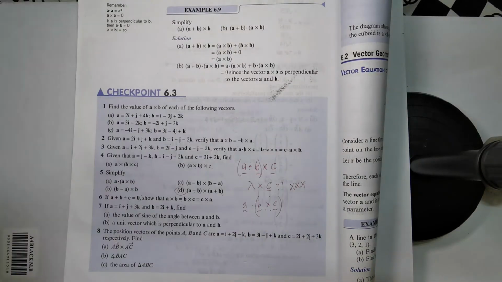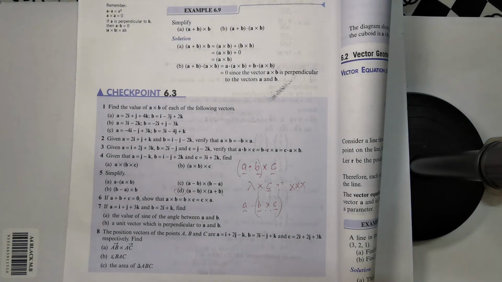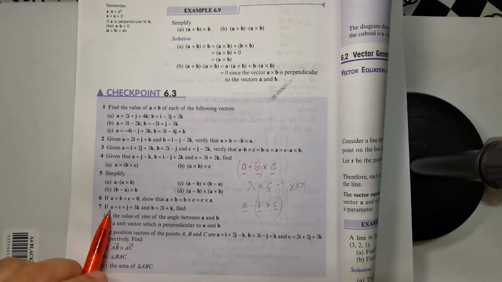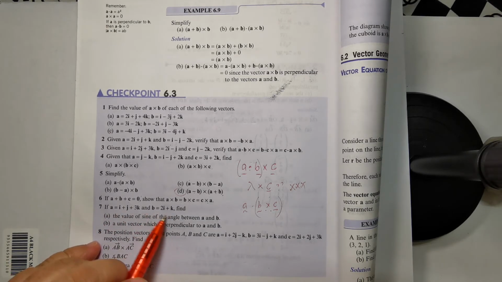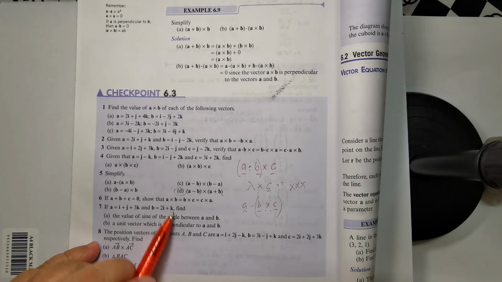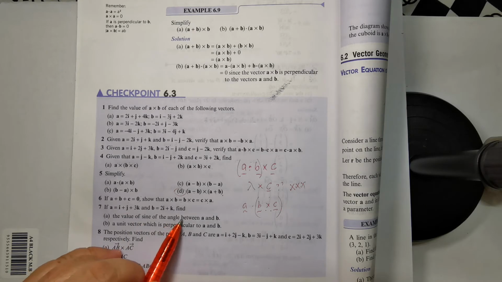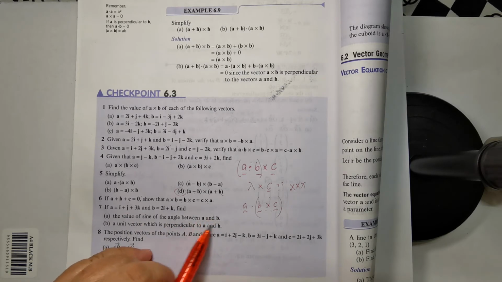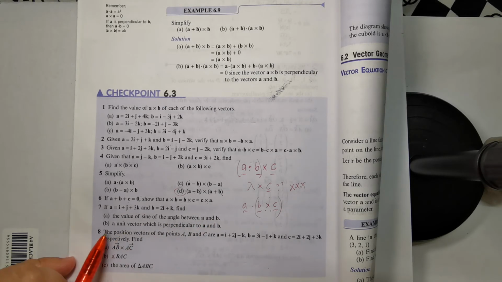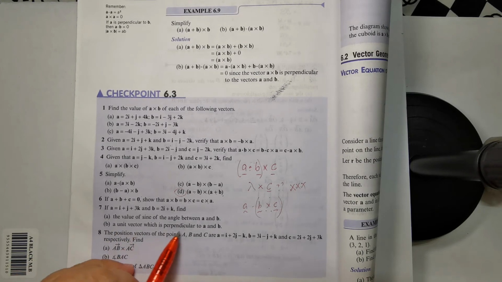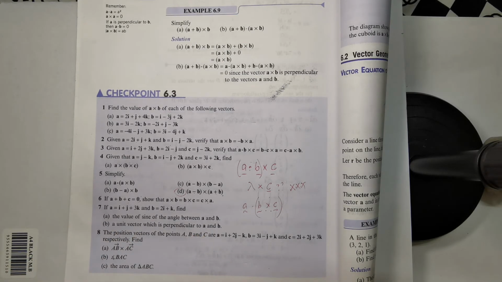Okay, now the last one, question 7. So question 7, you are given two vectors A and B. B only has i and k components, j is 0. Find the value of the sine of the angle between A and B. Now you see, this one, they want you to find the angle, and find a unit vector which is perpendicular to A and B. Okay, so this is question 7.